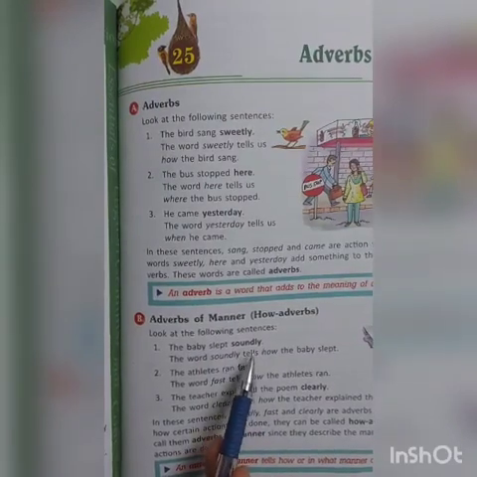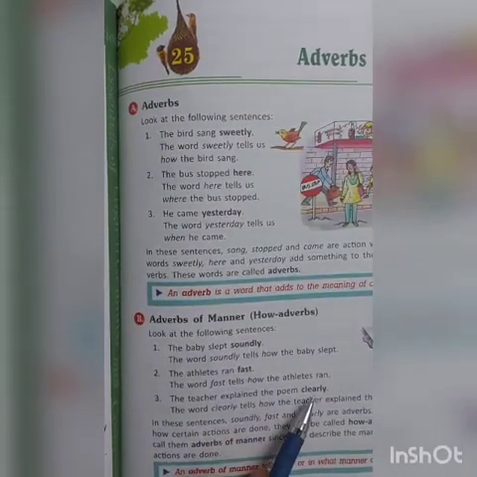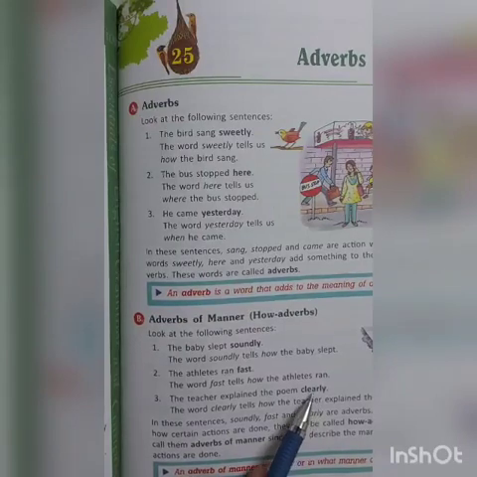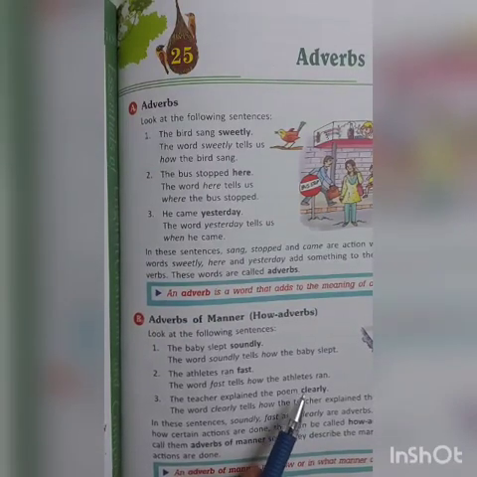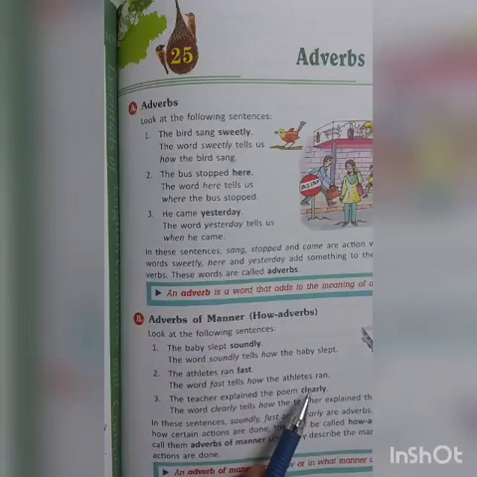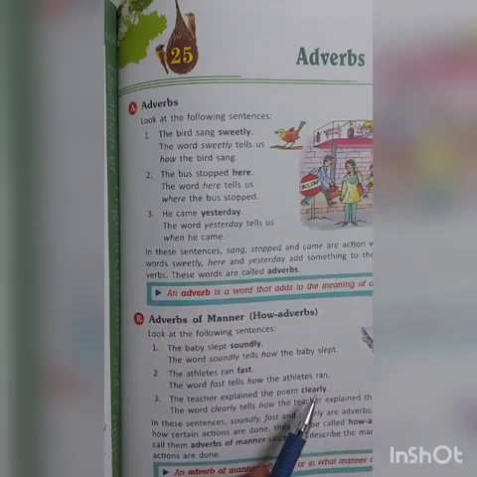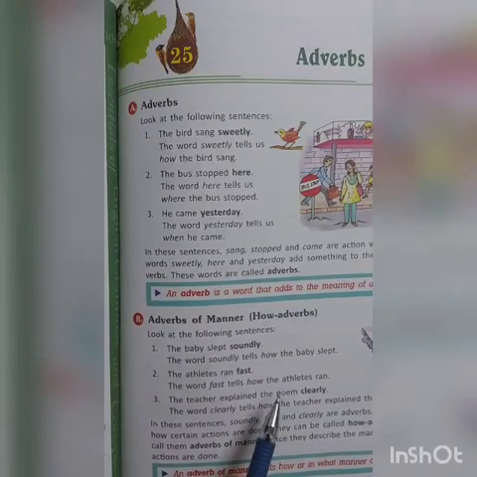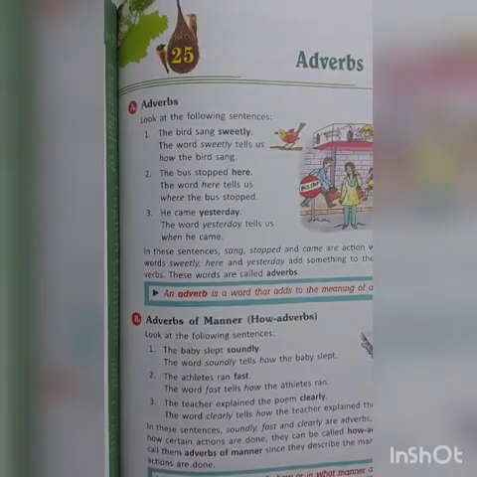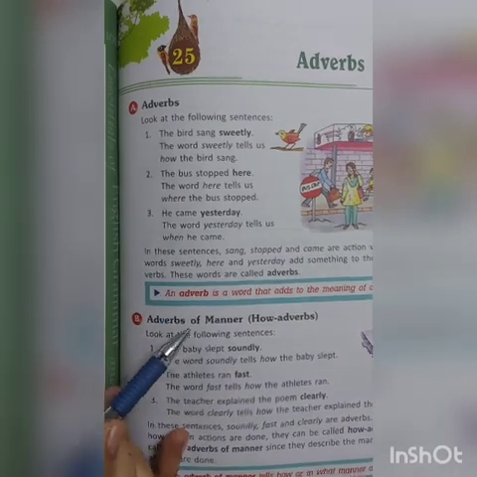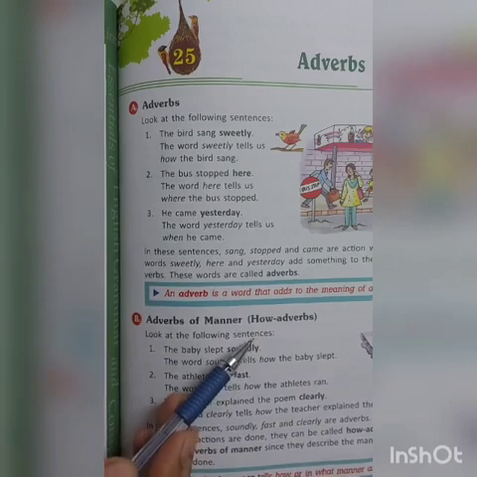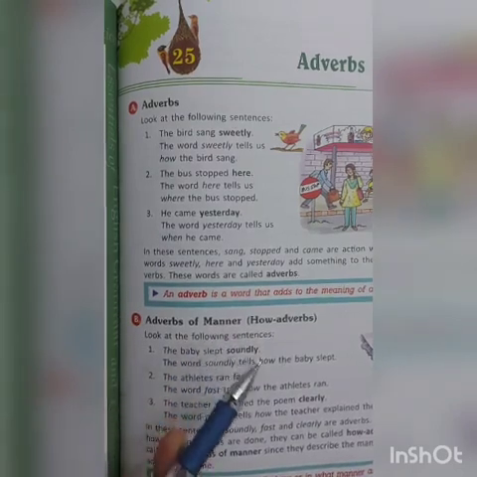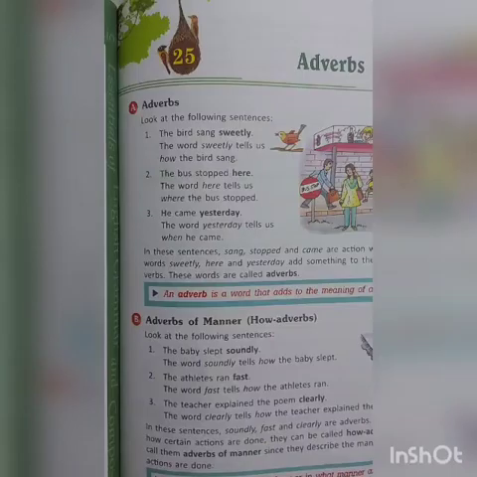Okay, children, so in these sentences, soundly, fast, and clearly are the adverbs of manner because they are describing how certain actions are done, or in what manner certain actions are done. So children, remember that adverbs of manner give the answer to the question how. How certain actions are done or how something has happened.